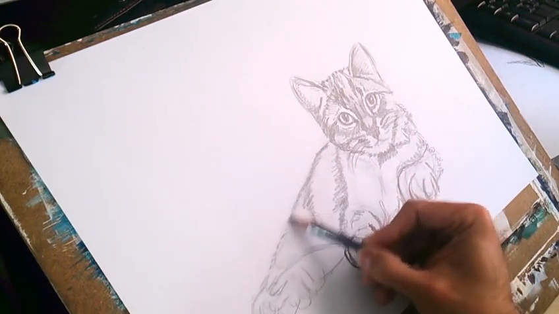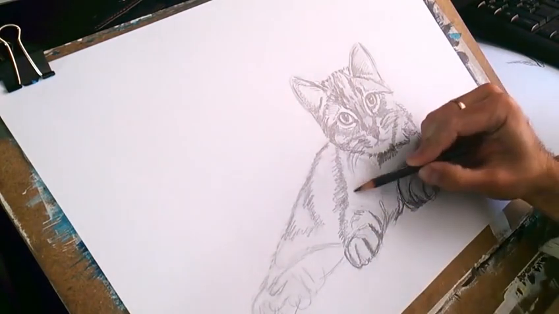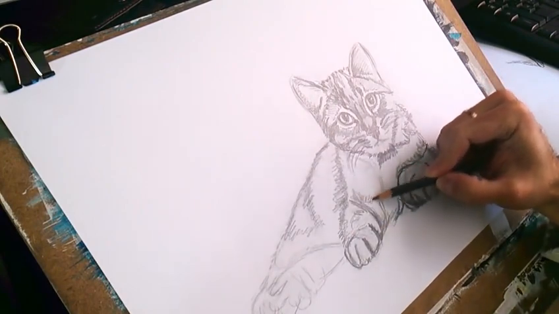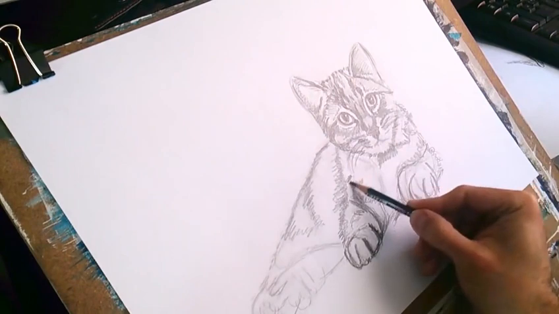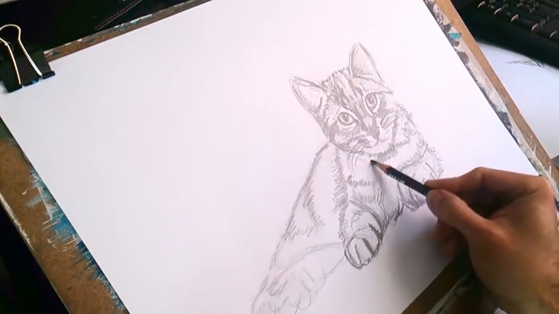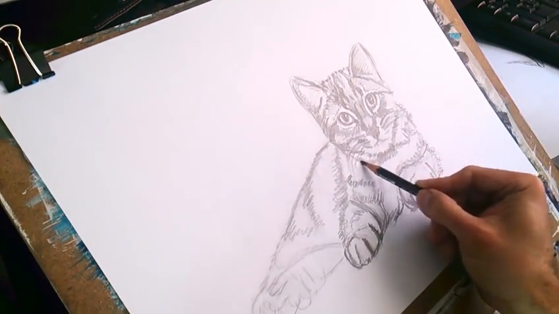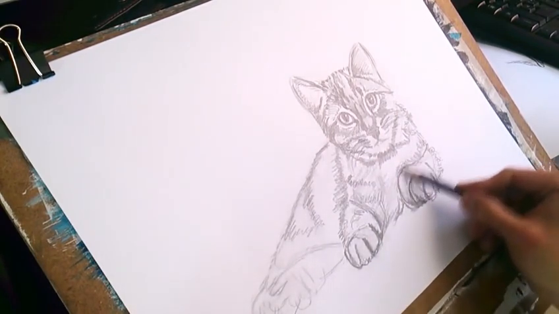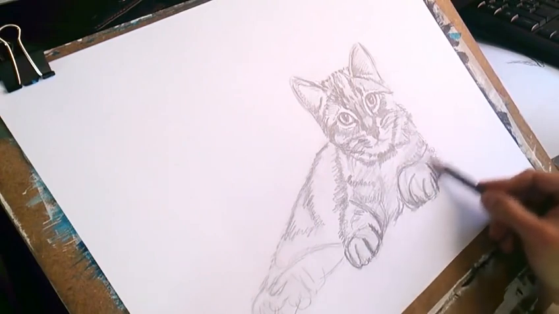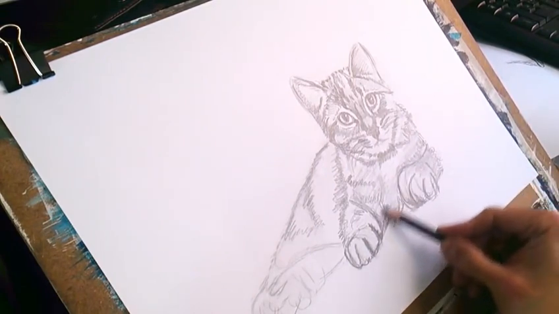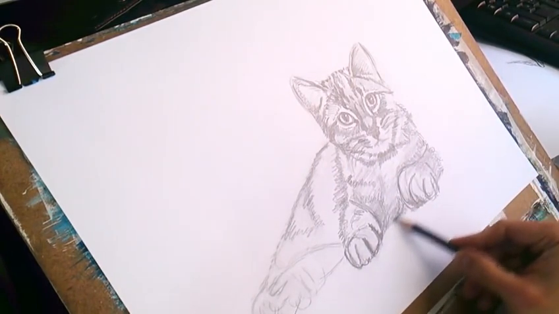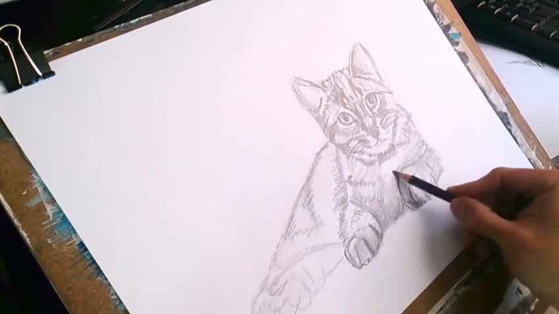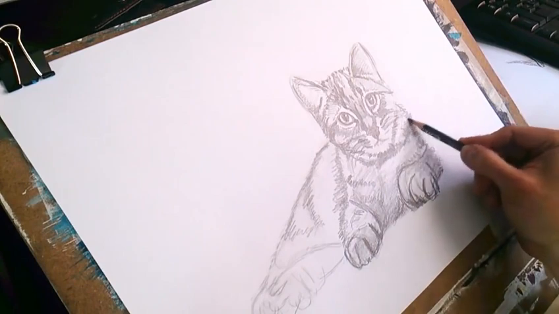I'll use the brush again after that to blur the excess of lines. It is easy with an 8B pencil, because it is very soft, to blur its lines. In shadows, important shadows. Okay. Little more here.